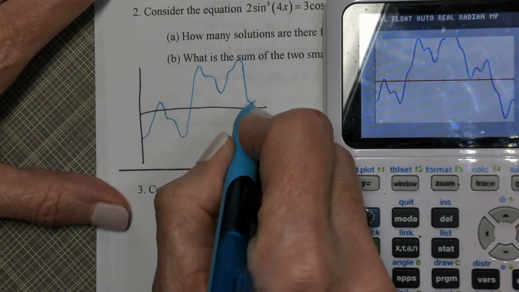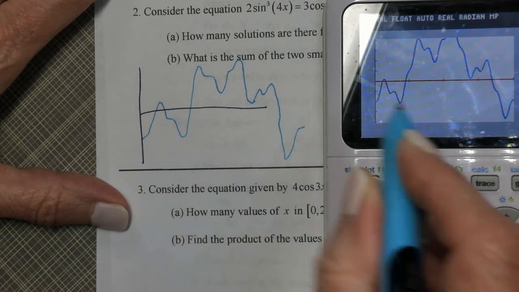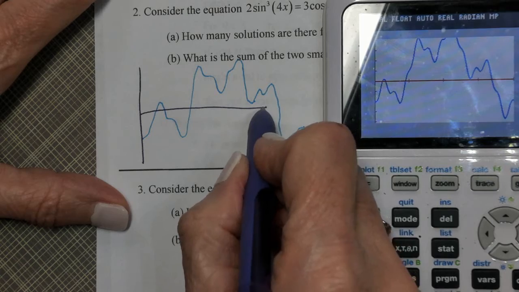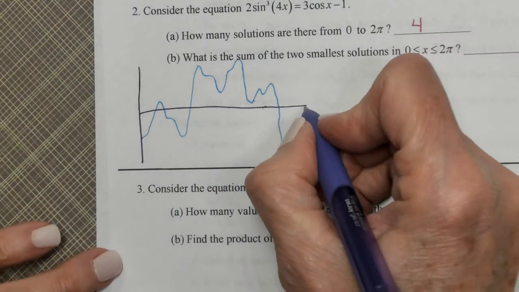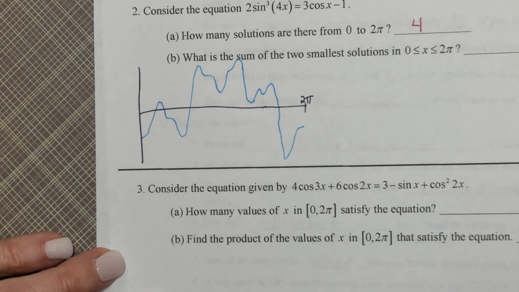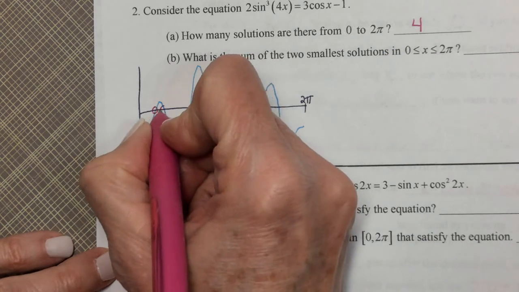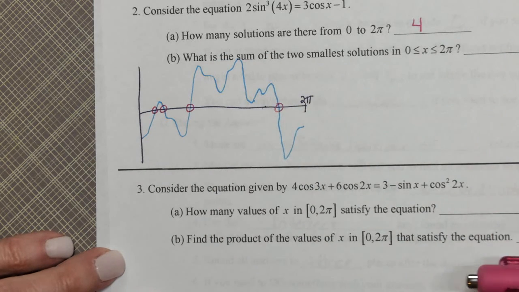It never did hit, so I'm just going to exaggerate that. Something like that. So that just gives us something to mark up for the sake of your notes. So we have 1 solution here, 1 there, 1 here, and 1 here for a total of 4.